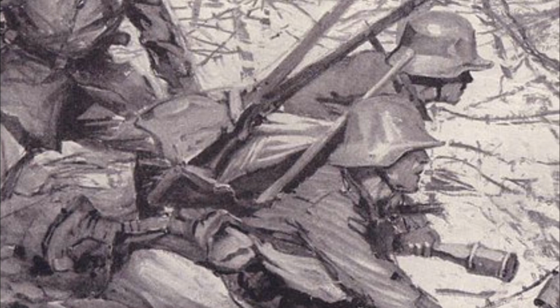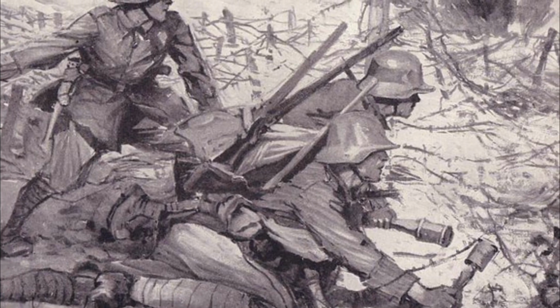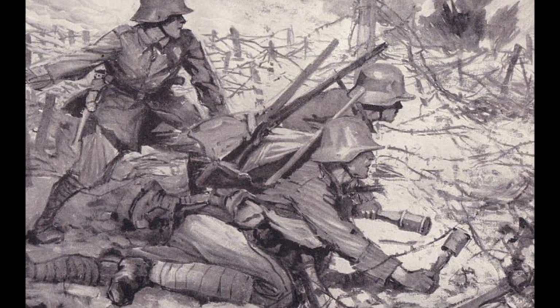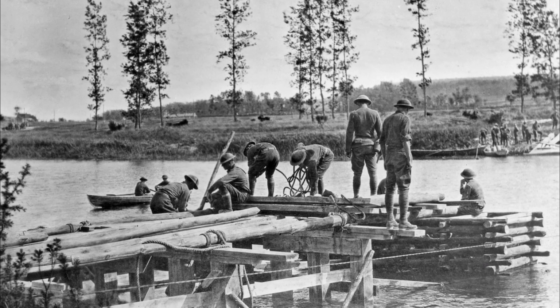The German offensive expanded to other sectors of the Western Front, leading to battles at the Somme, Lys and Aisne rivers. The battles were characterised by fierce fighting, heavy casualties and rapid movements as both sides sought to gain the upper hand.